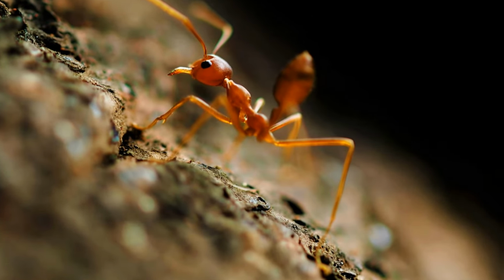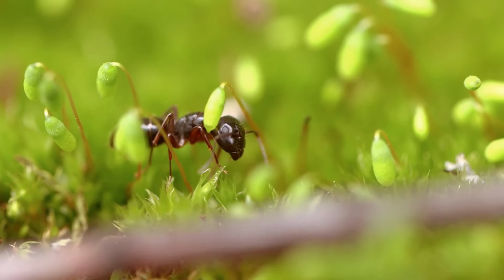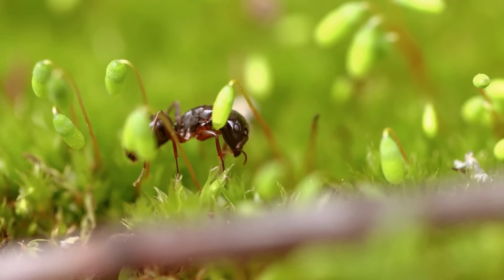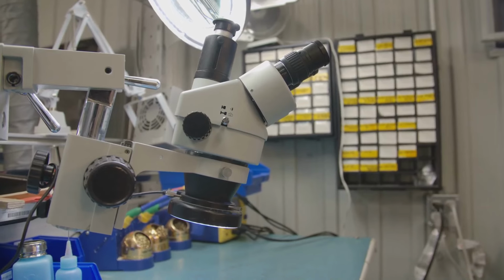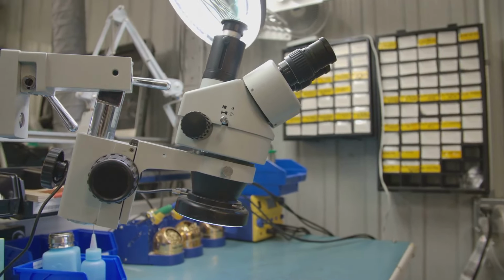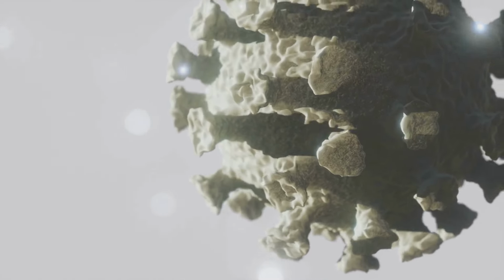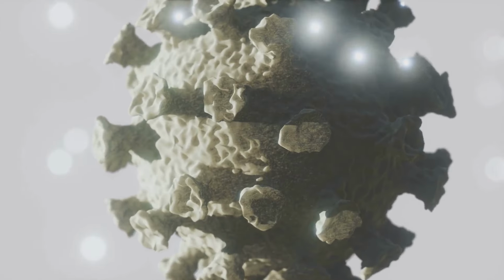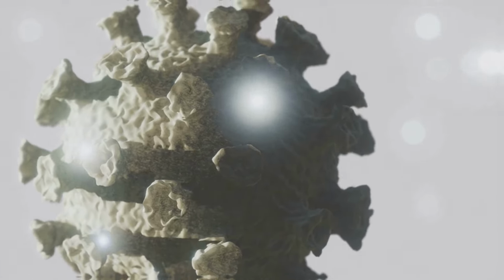Imagine an ant carrying a twig many times its size, its delicate legs sensing the slightest changes in terrain. That's the cantilever in action, its minuscule deflections measured with astonishing precision. These measurements are then translated into images, revealing the topography of the surface with breathtaking detail.